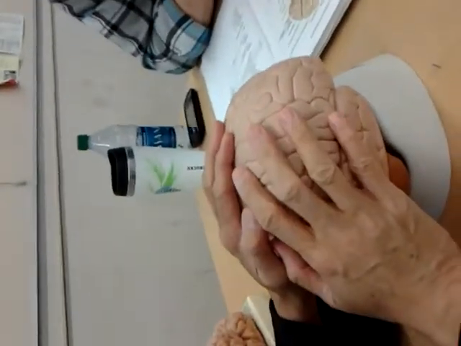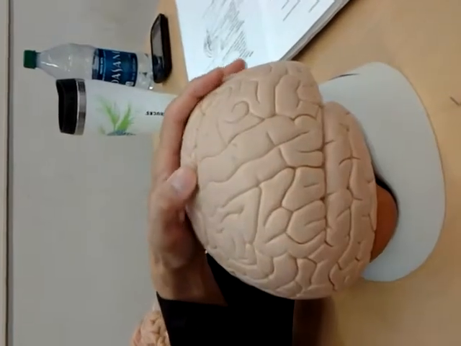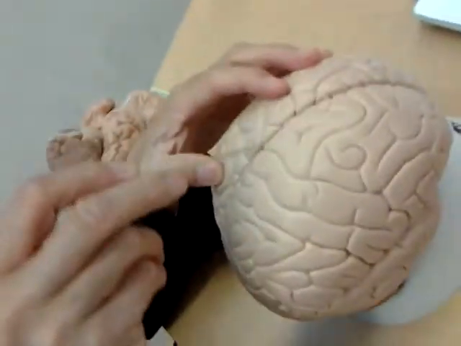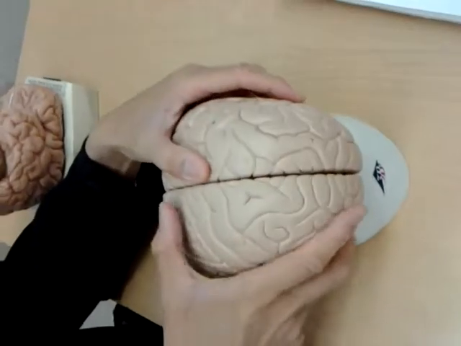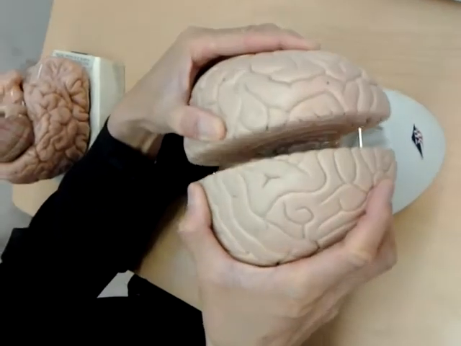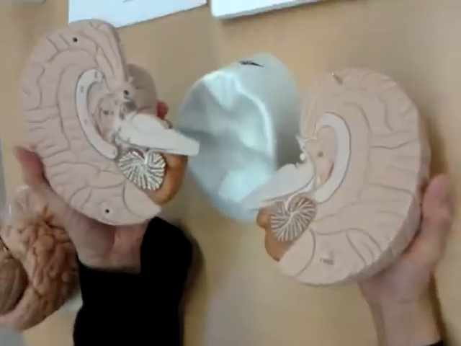This is the cerebrum. And this is the longitudinal fissure in the middle here. This longitudinal fissure separates the brain into two halves. Each half is a cerebral hemisphere.